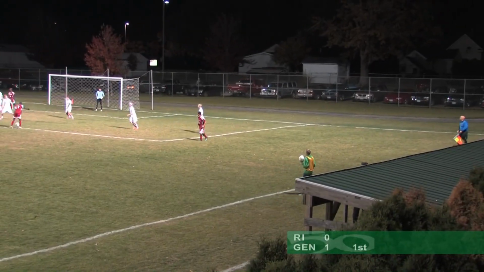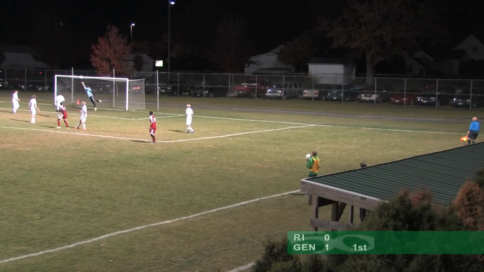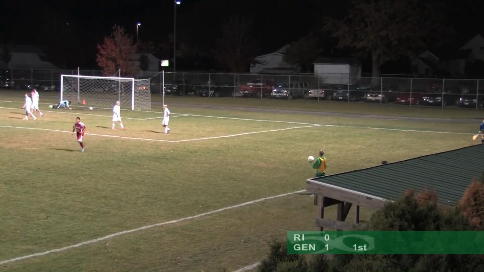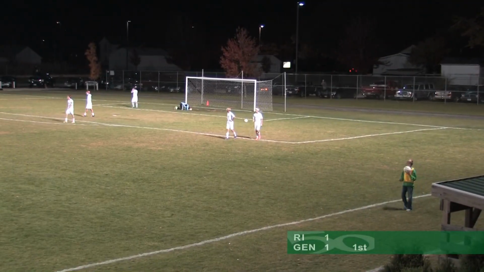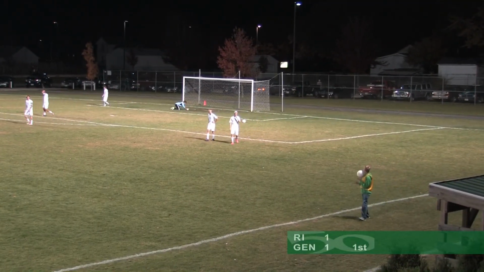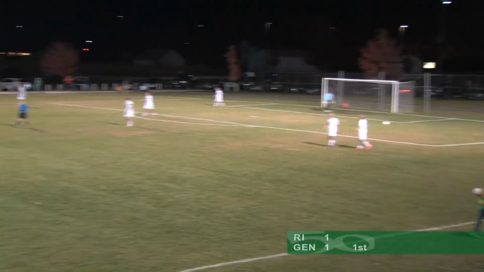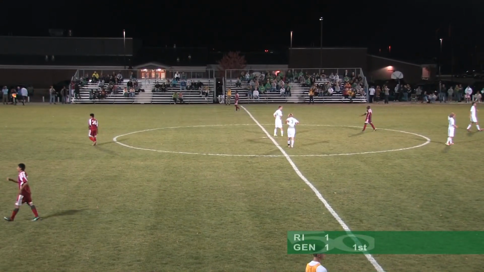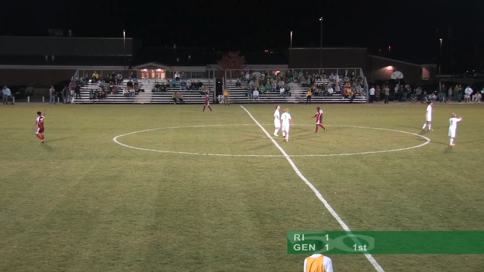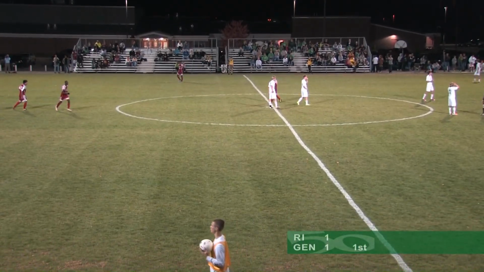Oh, ball's laid in there perfectly. Oh, shot, goal. Goal. And so Rock Island at the 16-16 left in this first half ties the game up. Nice ball movement and just good pursuit to the ball.